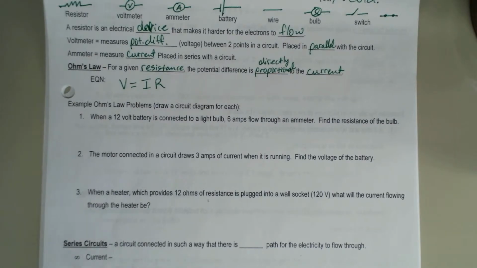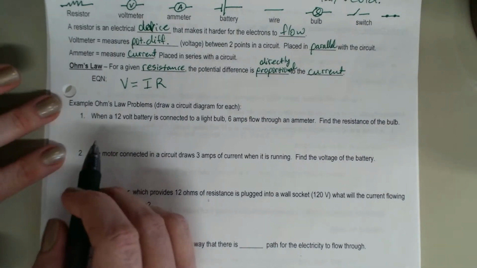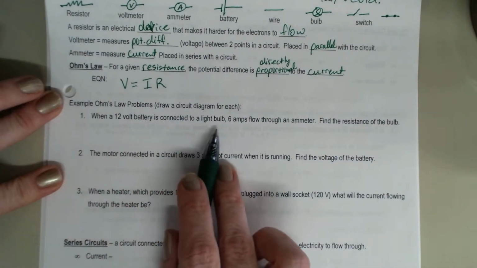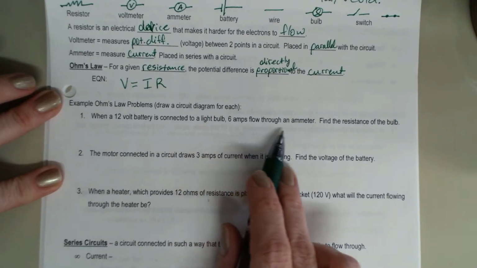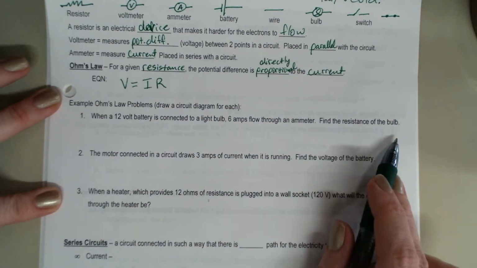Okay? All right. We're not going to draw the circuits, well, we could. It's not going to kill us. You have a 12-volt battery connected to a light bulb. 6 amps flow through an ammeter. Find the resistance of the bulb.